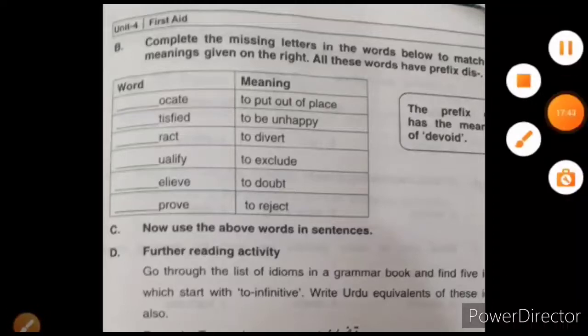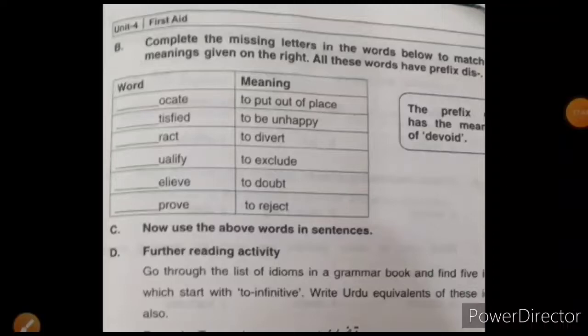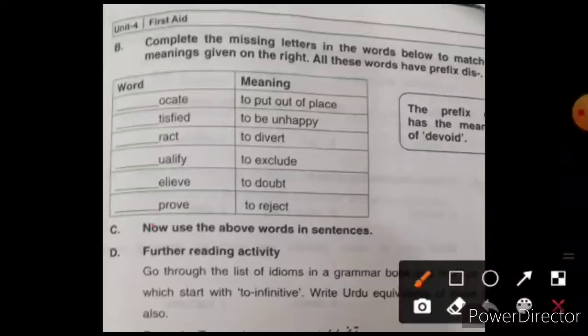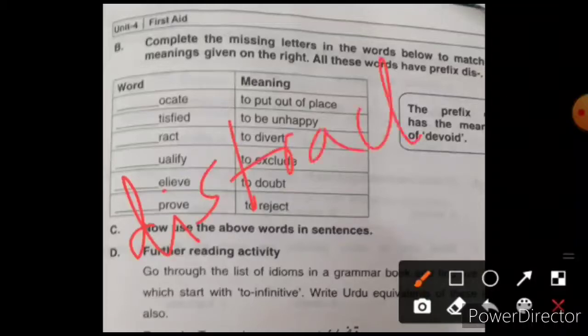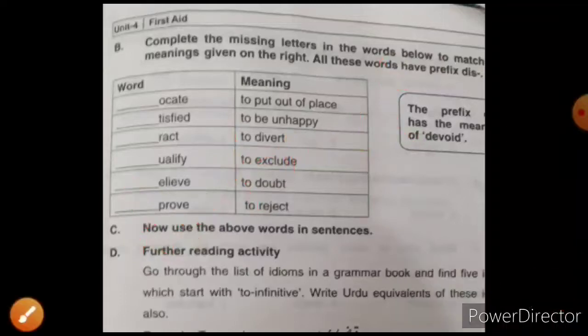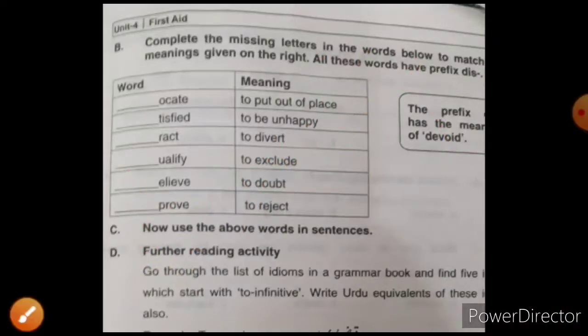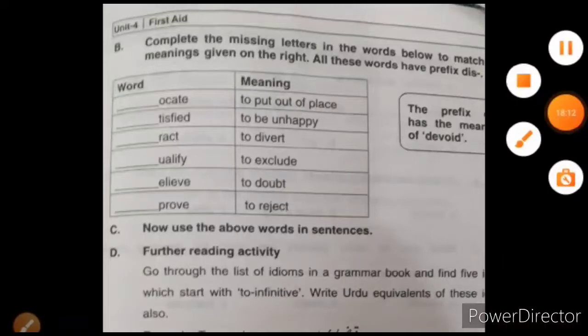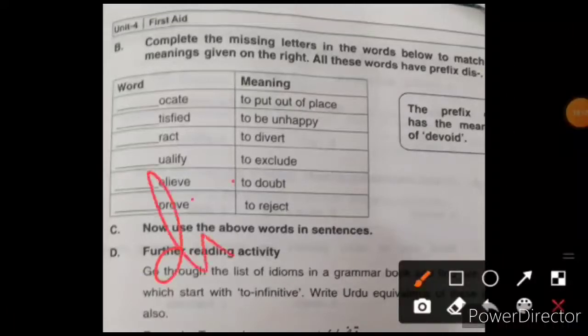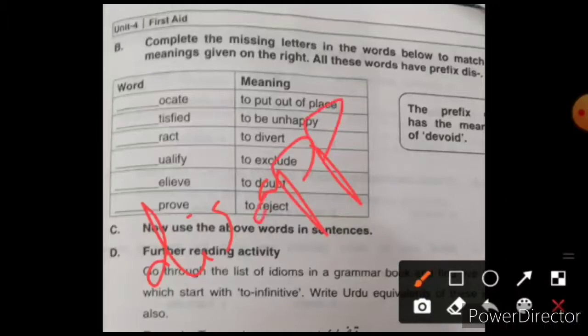Then to divert means if you are diverting something. So what does it mean over here? It means that you are distracting. So distract is the right word. Okay. The next one is to exclude. To exclude, so definitely it means to disqualify. Exclude means disqualify. Okay. Then we have to doubt. Now if you are doubting somebody, obviously it means what? It means that you are disbelieving it. So disbelieve. Okay. Then we have to reject. If you are rejecting somebody, what are you going to use? The word will be disapprove. Okay, so here we have disapprove.